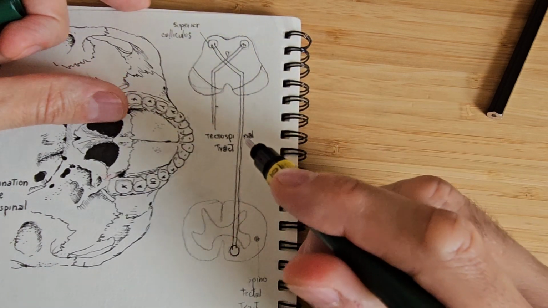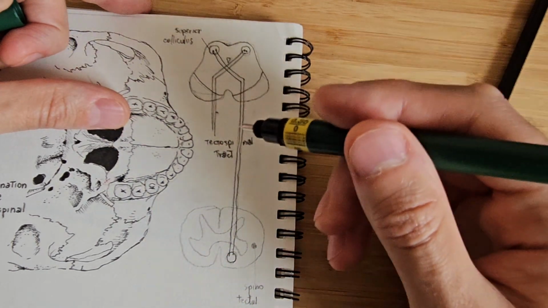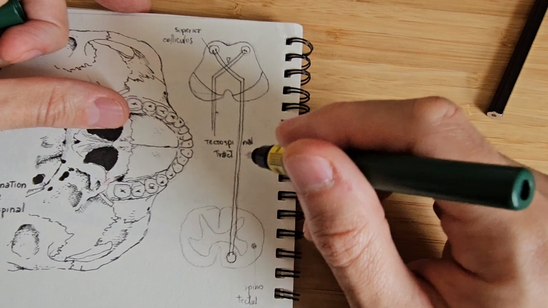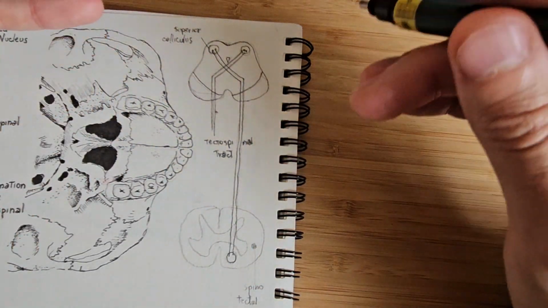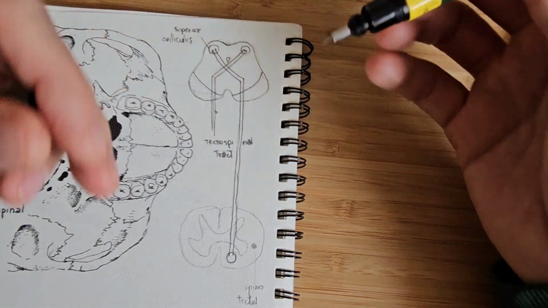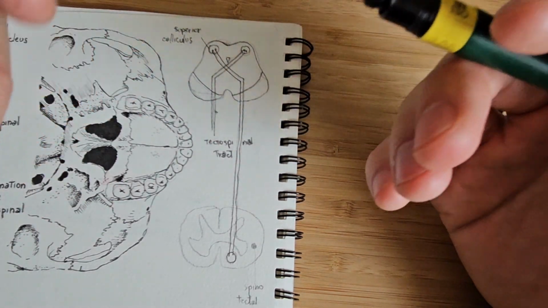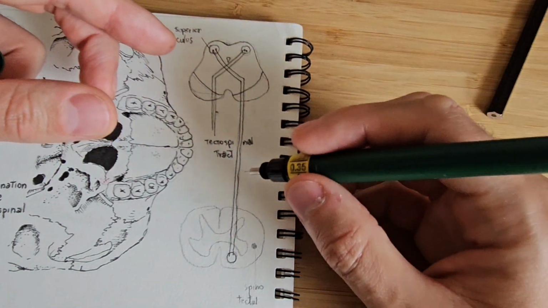Okay. Damage to this tract usually leads to deficits in posture regulation and coordination, especially when visual cues are involved. For example, patients may have difficulty maintaining balance or performing precise movements that require visual feedback. So this is the tectospinal tract.